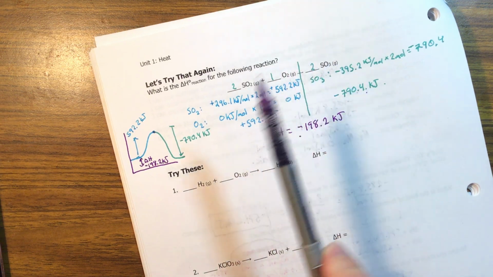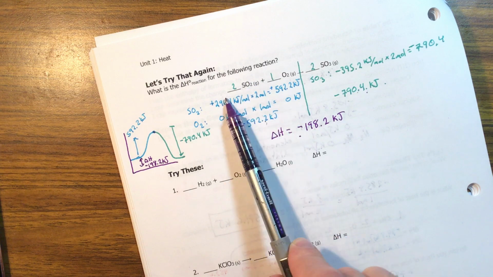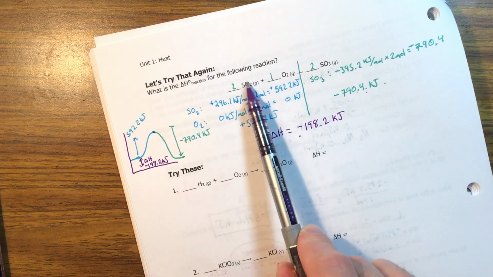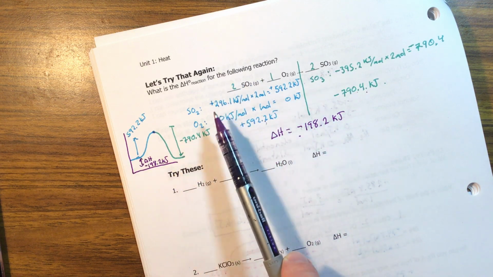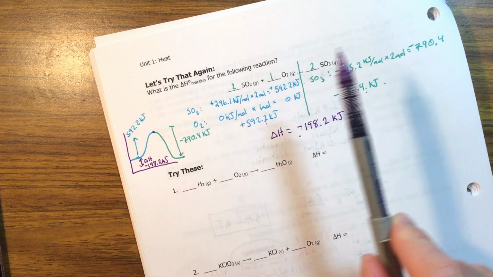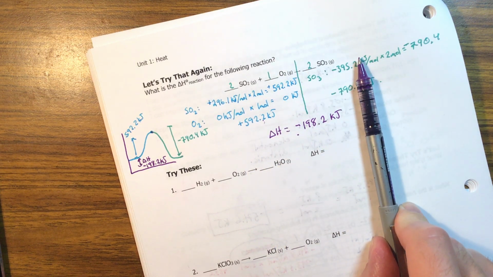Divide it down the line. Find your number from the chart for the chemical, times by how many moles there are to get the total amount of energy for that molecule. Then do the next one. Positives on the reactant side, negatives on the product side.